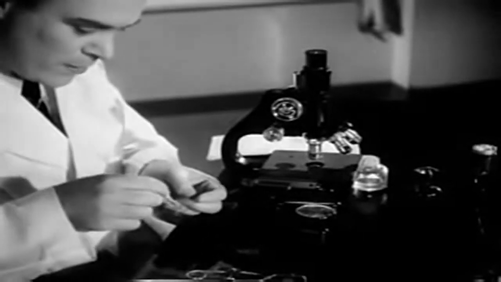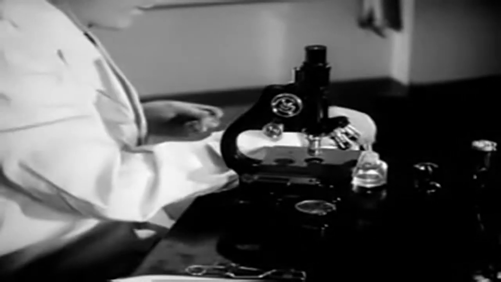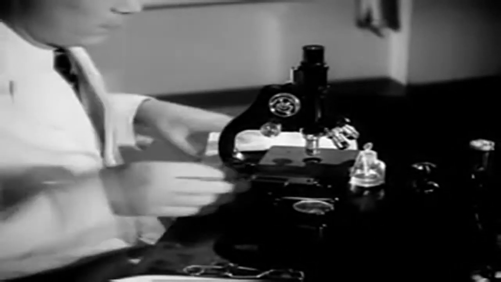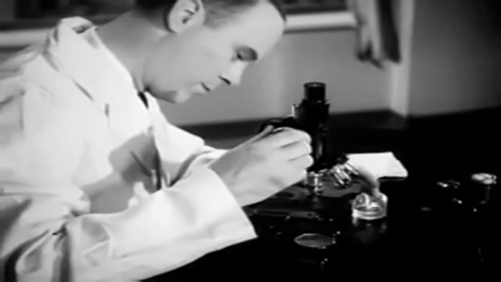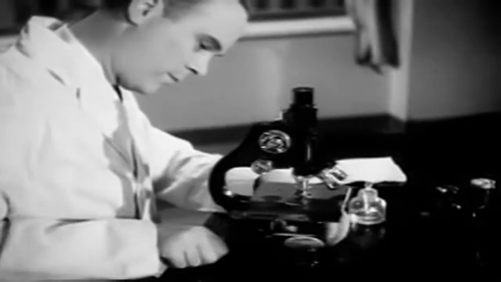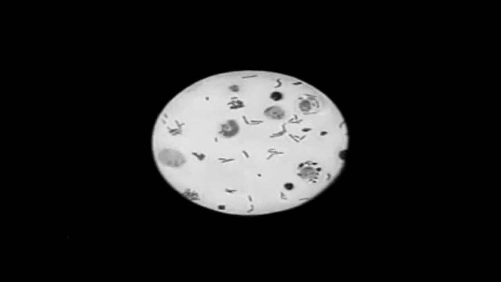A drop of oil, the short red rods are tubercle bacilli. Finding tubercle bacilli in sputum is direct evidence of pulmonary tuberculosis. Failure, however, does not mean absence of disease. If repeated efforts fail, the sputum should be submitted to a laboratory where special methods may be employed.